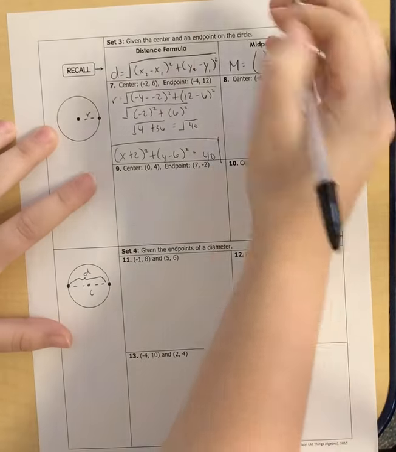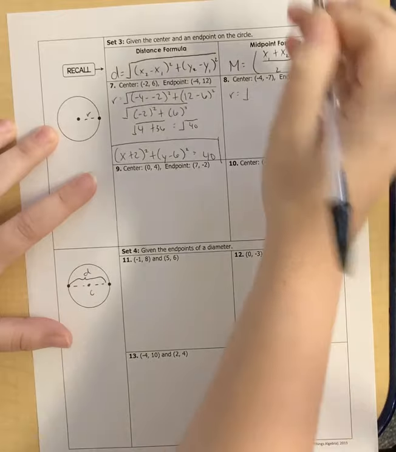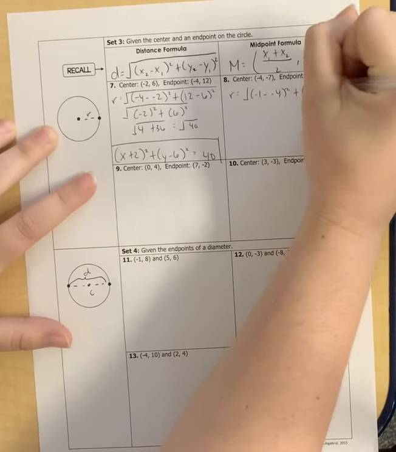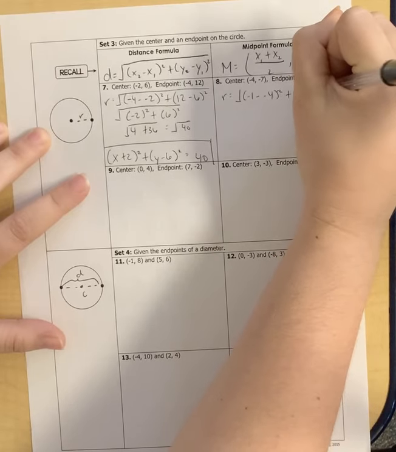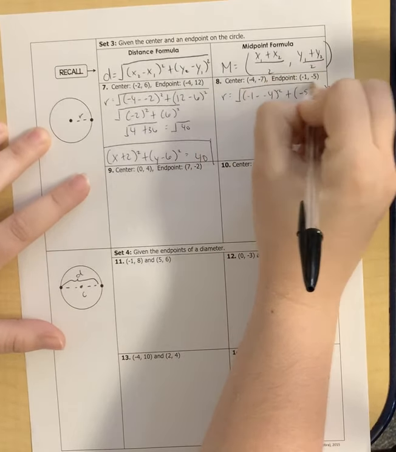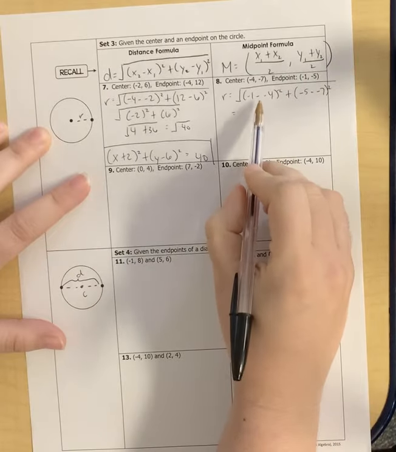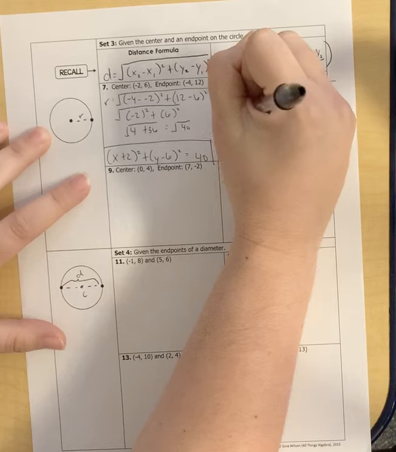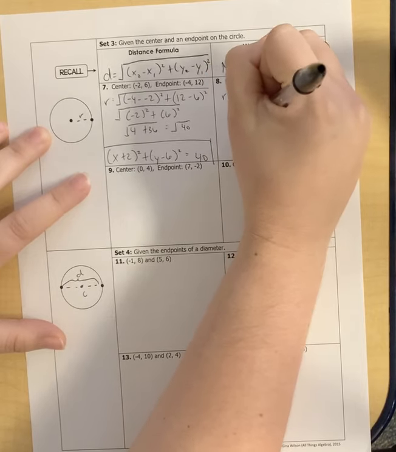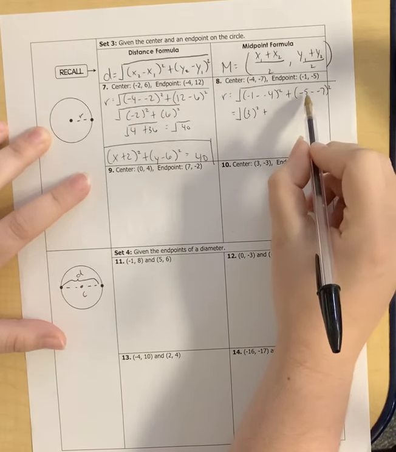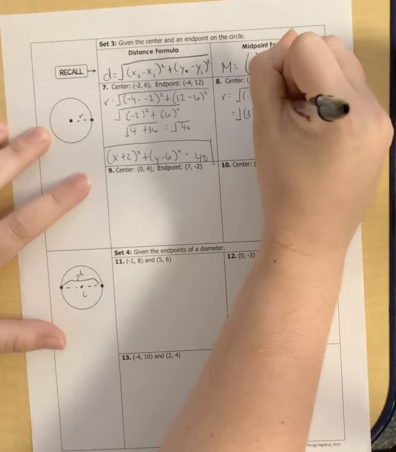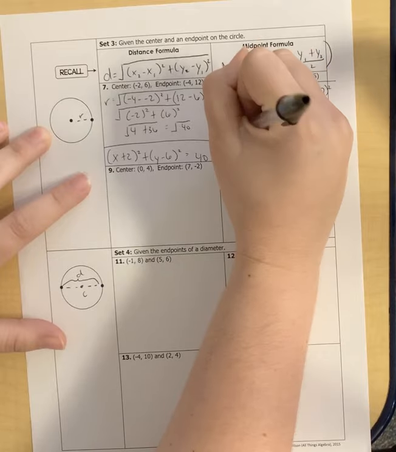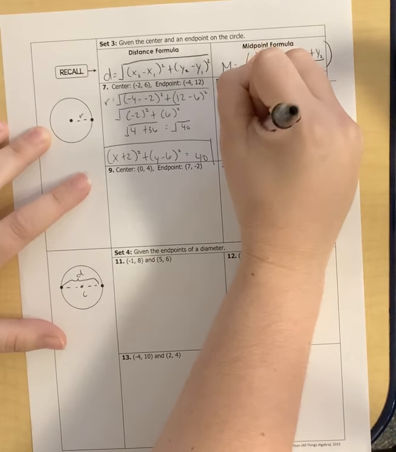Okay, for this other one, so our radius here, we have -1 minus -4 squared plus -5 minus -7 squared. So -1 minus -4, it's -1 plus 4, which is 3 squared, plus -5 minus -7, which is -5 plus 7, which is 2 squared. 3 squared is 9, and 2 squared is 4.